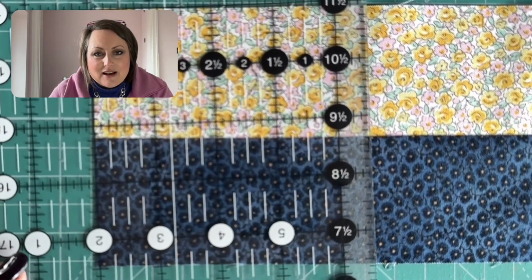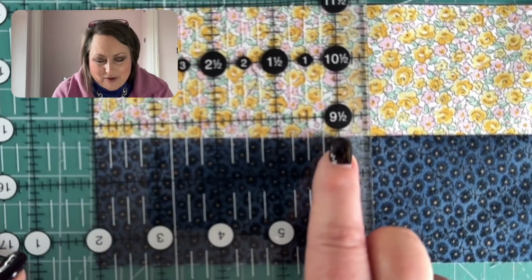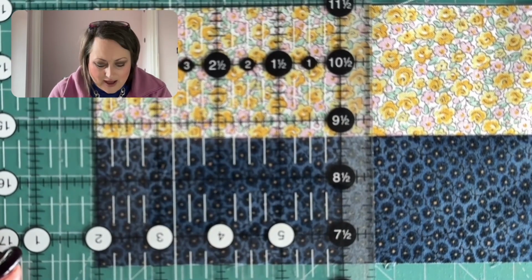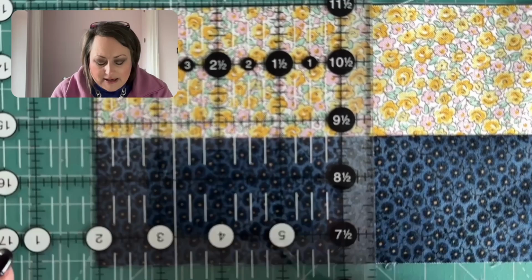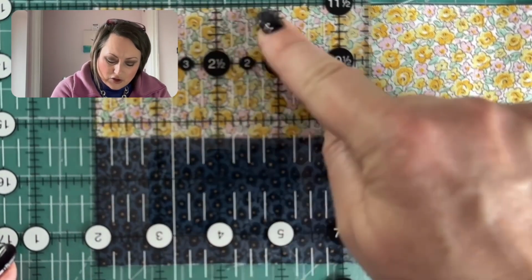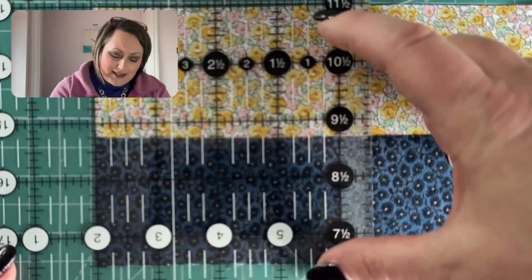And say if it's slightly out, I'm exaggerating, but if it's out here, you really want to make that in line there.